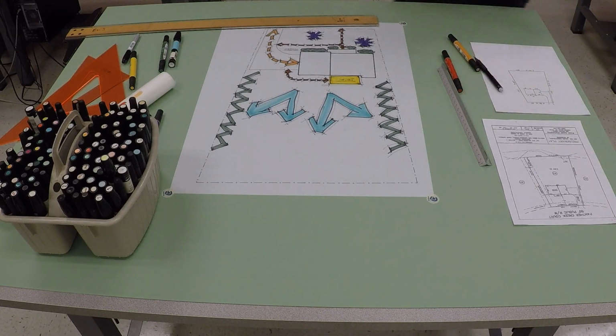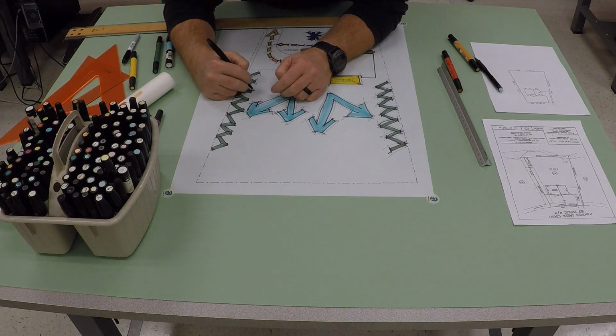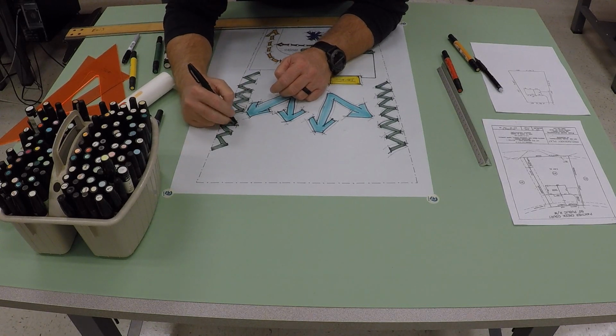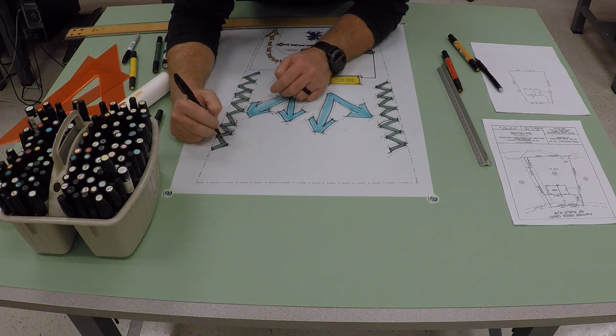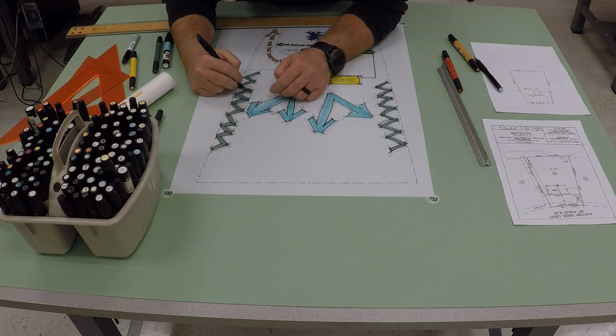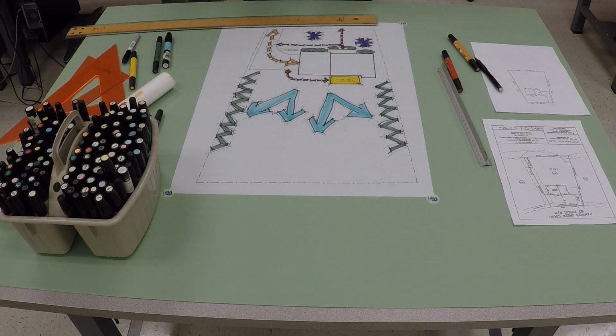There's another Sharpie out. But practice makes, I wouldn't say perfect, I won't call this perfect, but I do like the way it starts to look. And when I render a plan, either with markers or pencils, I love it.